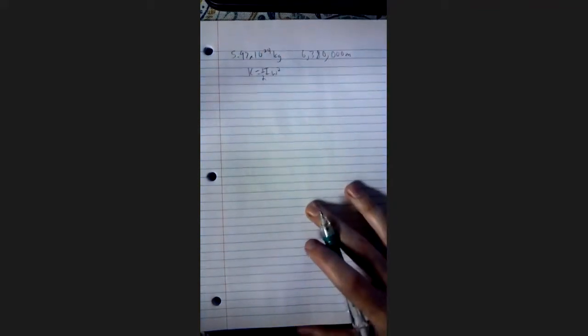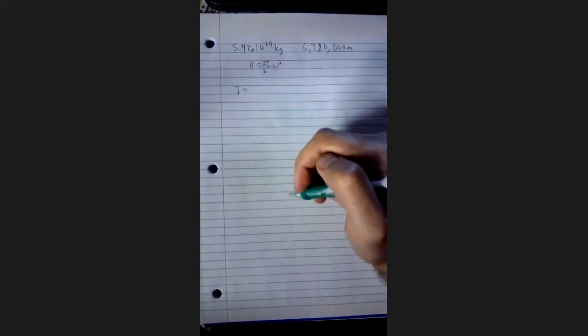And it rotates on an axis through its center of mass once per day. What is its rotational kinetic energy? Well, the rotational kinetic energy, we know, is an object's moment of inertia times its angular velocity squared times 1/2. So first, we need to know the moment of inertia of the Earth.